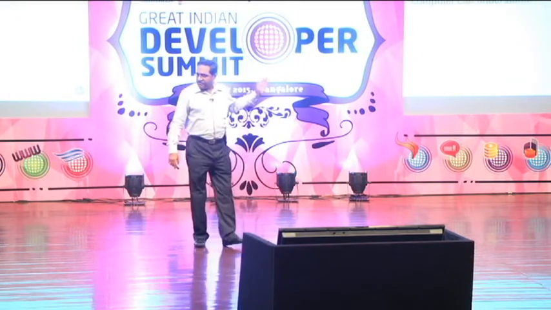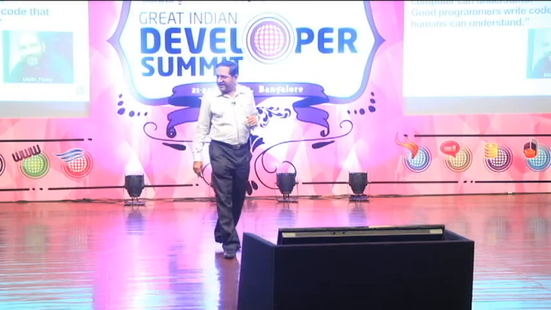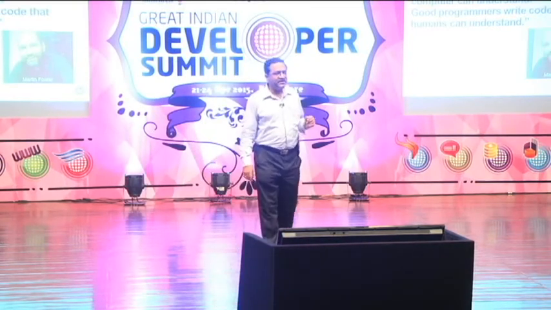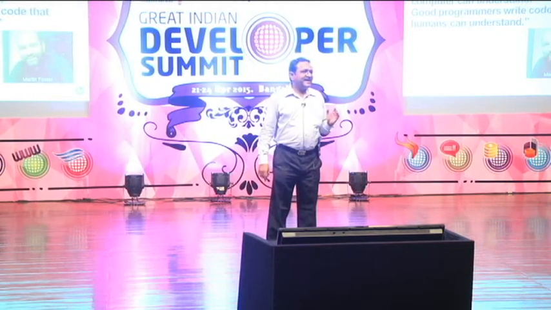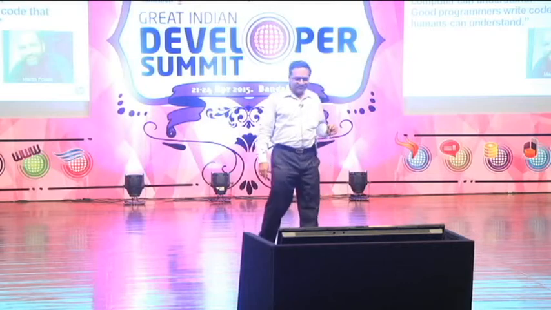I really like this statement by Martin Fowler. He says that good programmers write code which can be understood by humans. And as we need to maintain the code, better we write code which we can understand.